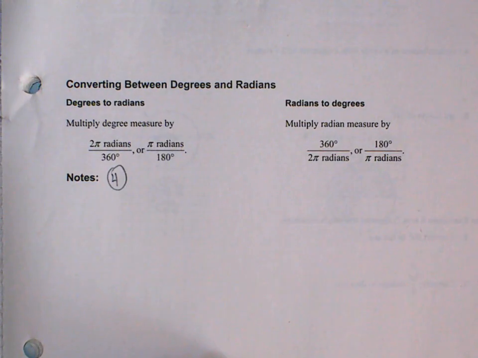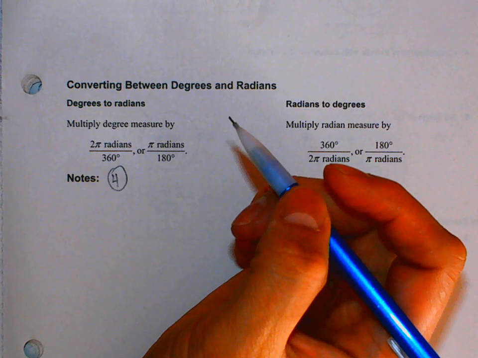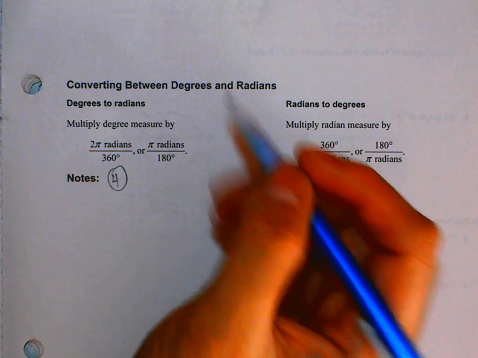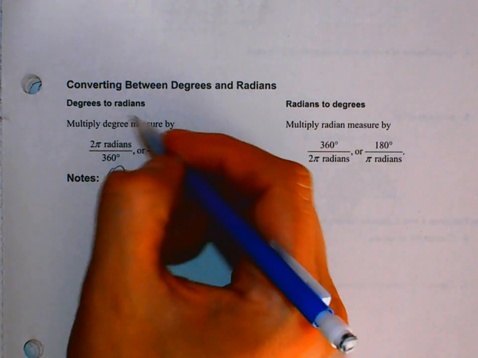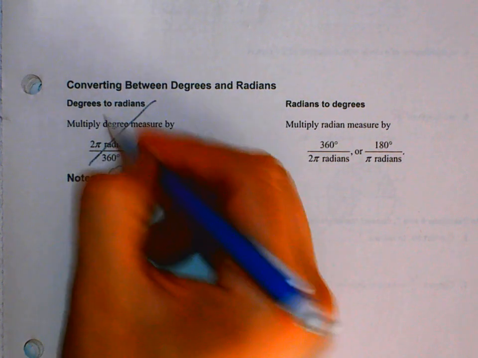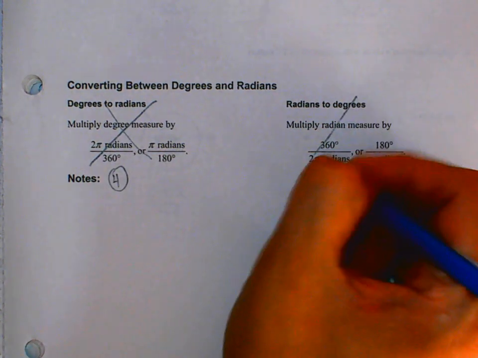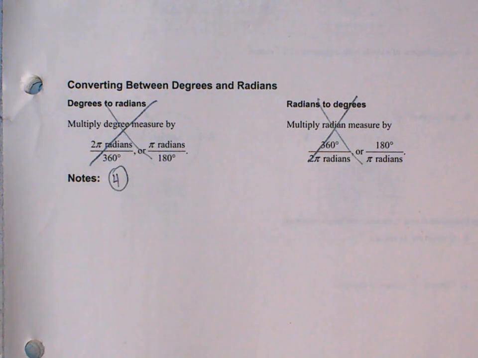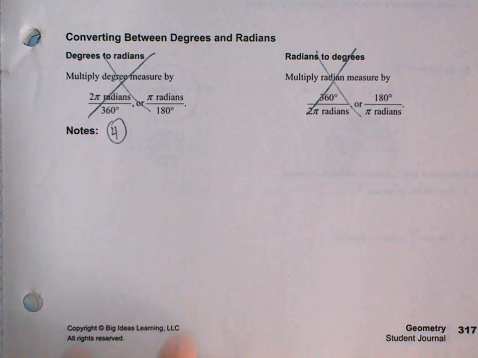Now, there's a concept that we are going to skip. I don't think you need to know these right now. You probably will need to know these by the time you get to trigonometry or calculus, but for time's sake, we're not going to worry about that. We're not going to worry about degrees to radians either. Okay, so we're going to put problem number 4 right there. And this is on page 317.